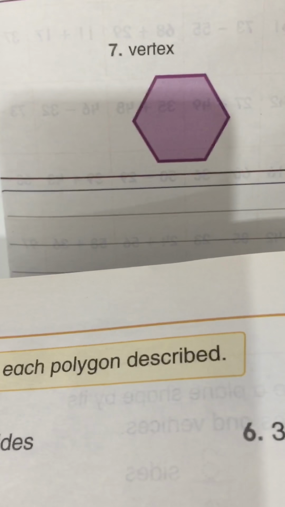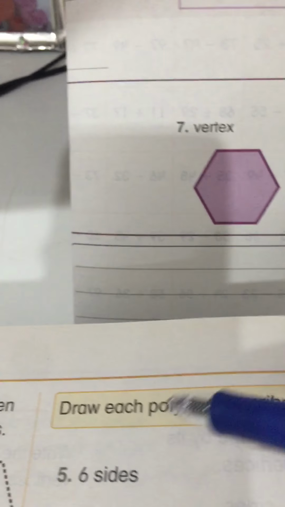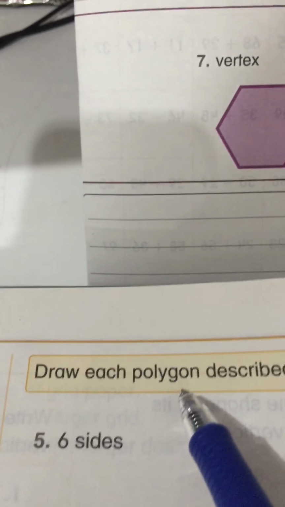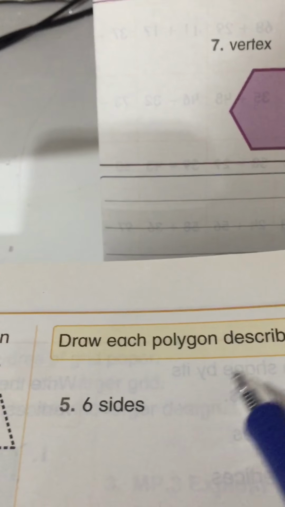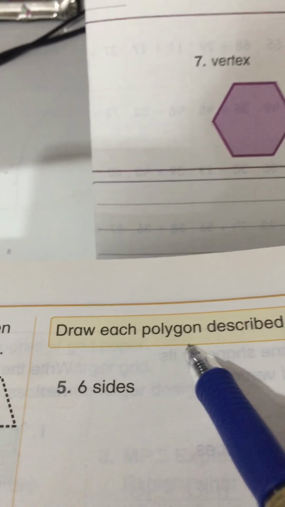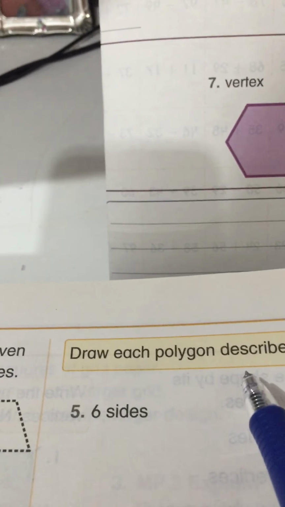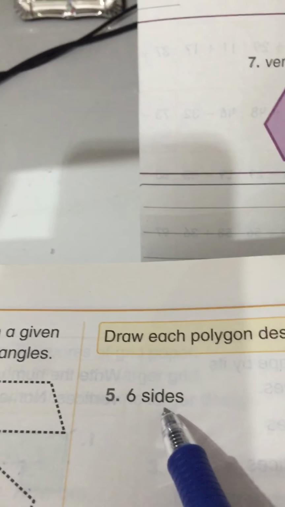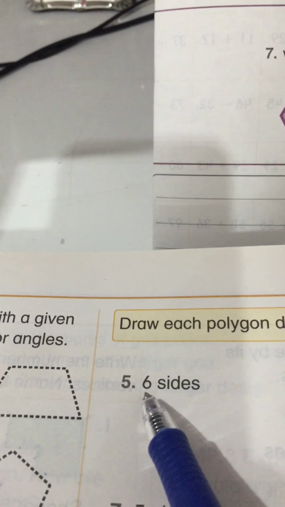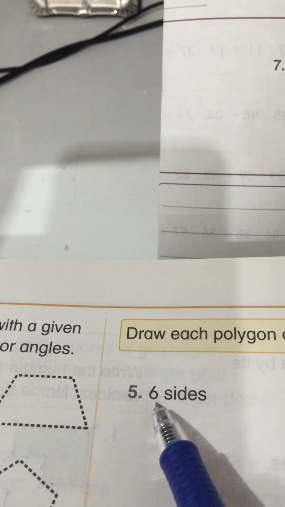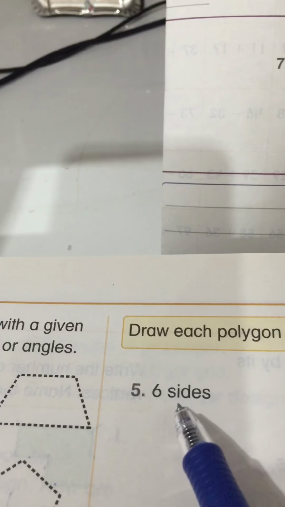Turn the page with me, boys and girls, to the next page, which is page 910. And here they want us to draw each polygon. So we remember the polygon. The polygon is a closed shape that has many sides that meet. So the sides here are 6. So this number 5, the polygon has 6 sides.